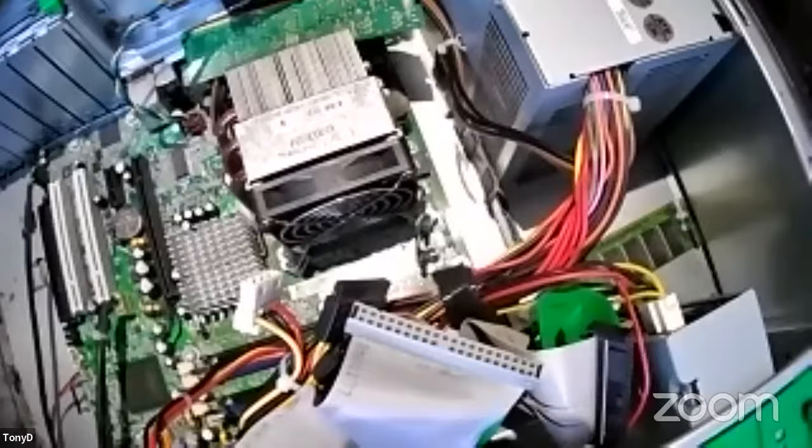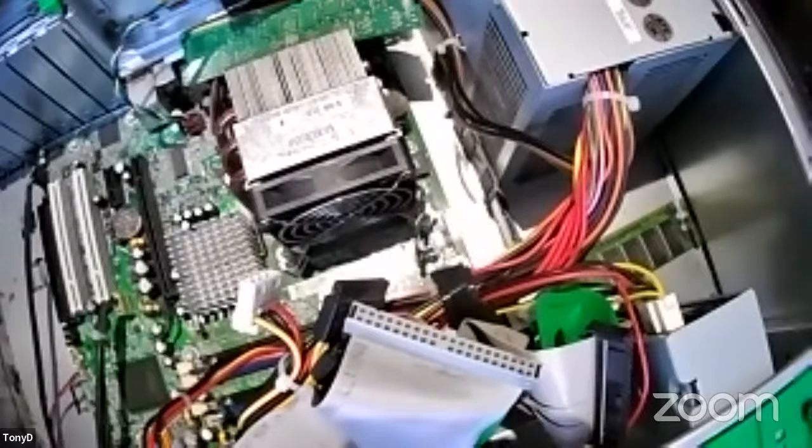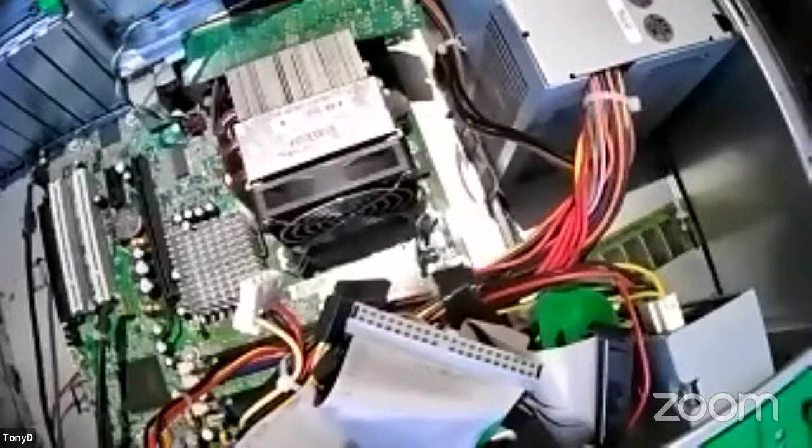So if you are troubleshooting, since we said that all the devices are connected to the motherboard, let's say that you are typing, but you cannot see what you are typing on the screen, where do you check? What do you check? You can come off mute. Let's say that you are typing.